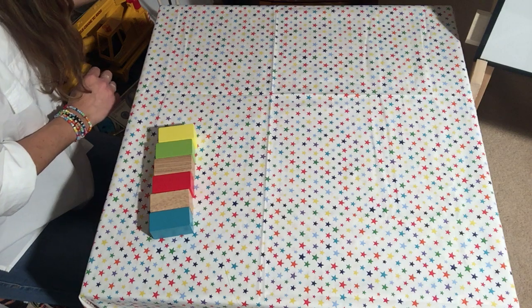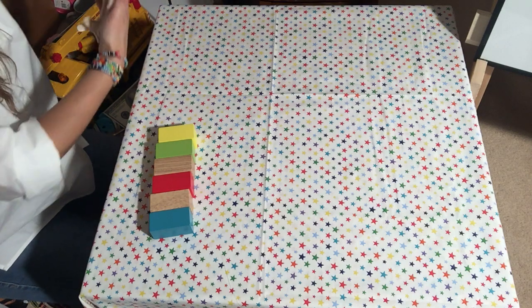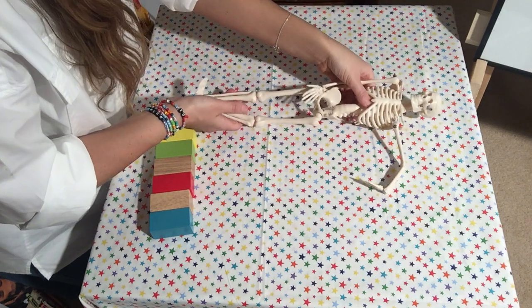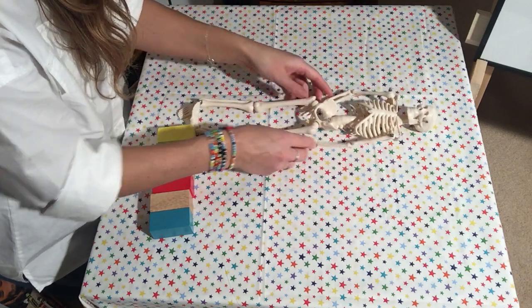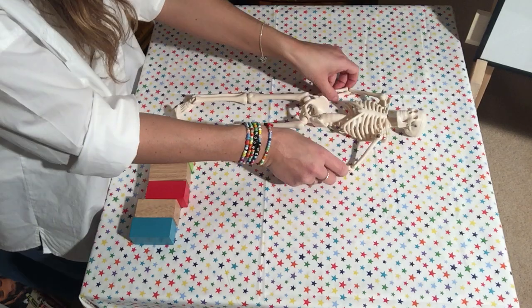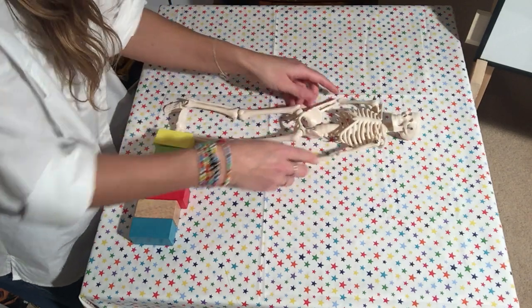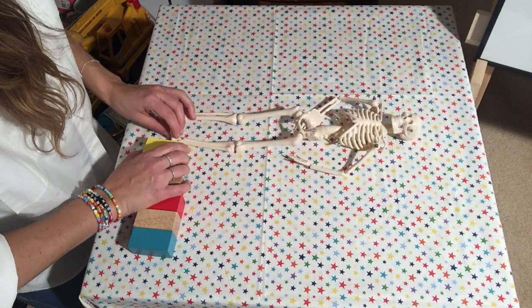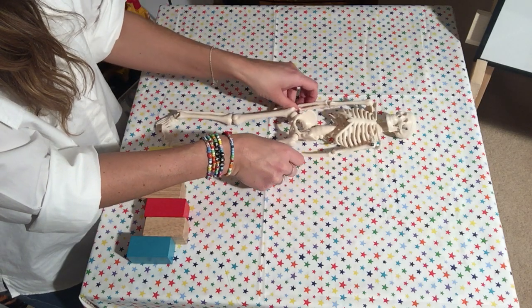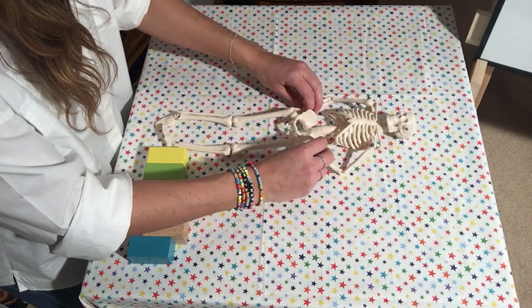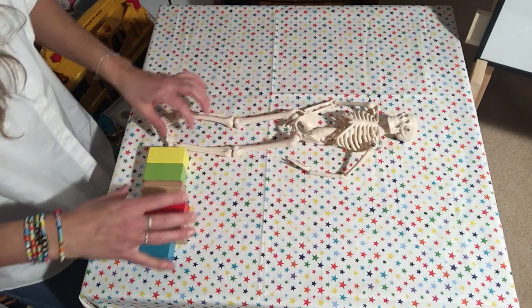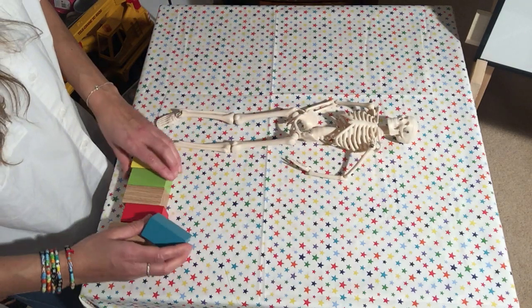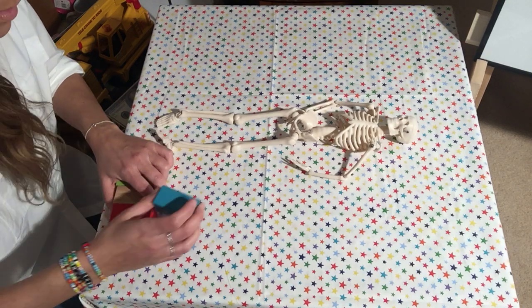Let's see, shall we try to measure Mr. Bones? Do you remember Mr. Bones? The skeleton that my dad built? And be very gentle with Mr. Bones. Let's see how long. There you go, Mr. Bones. Do you like that? Yeah, I like it. Thanks for being gentle with me. So, let's see how many blocks long Mr. Bones is.